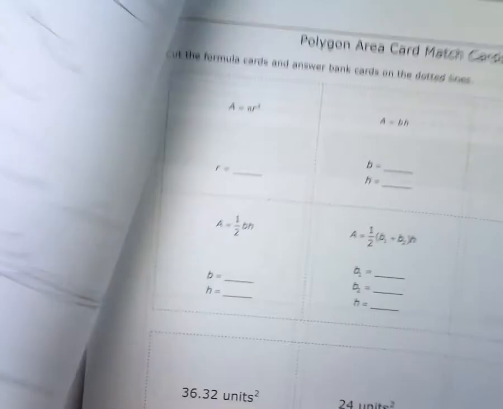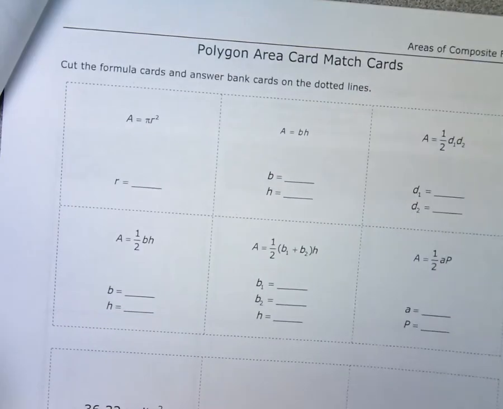Okay, so I want to show you what I'm going to have you do for me today. And this is pretty easy. Hopefully you can get it done in class. So the next page is page 5. Just go ahead and rip page 5 out.